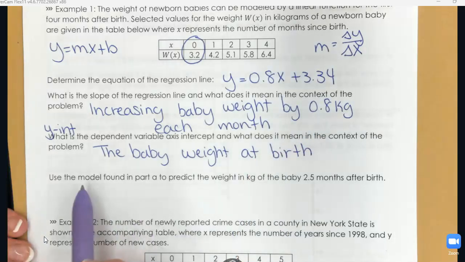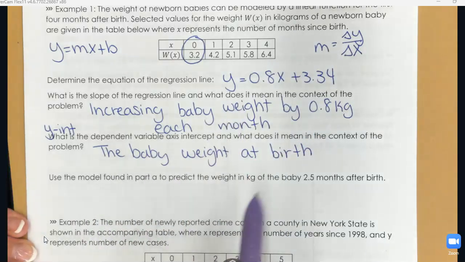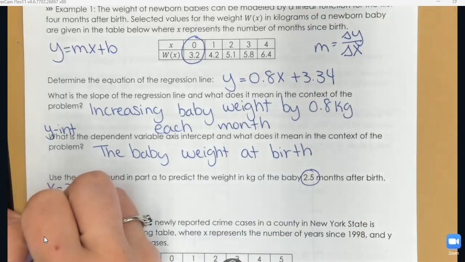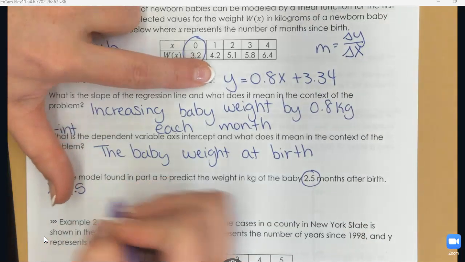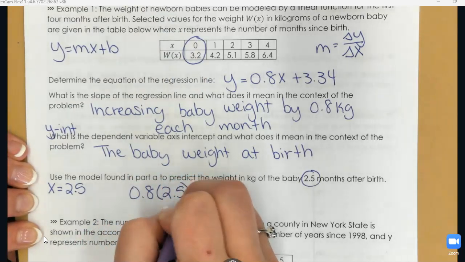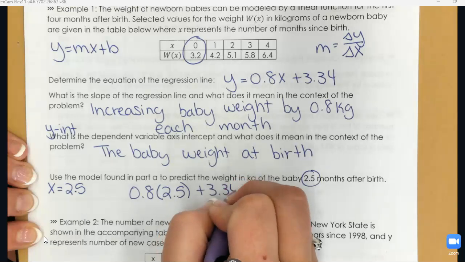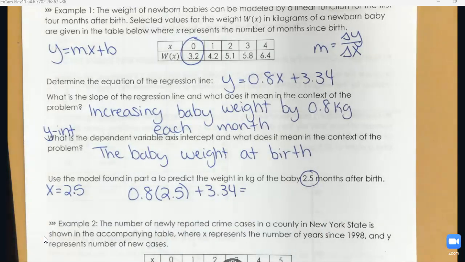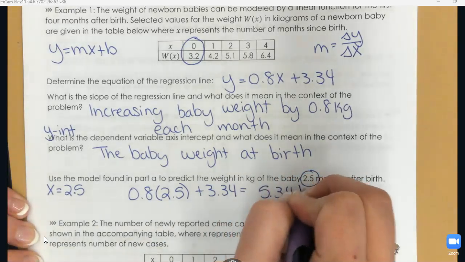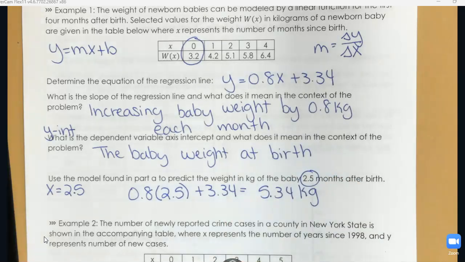So with all that in mind, let's use our model to predict the weight of the baby at 2.5 months. So that is when x equals 2.5, and I'm just going to plug that into my function here. 0.8 times 2.5 plus 3.34. I'm going to do all my math. And I get 5.34 kilograms is my predicted weight.